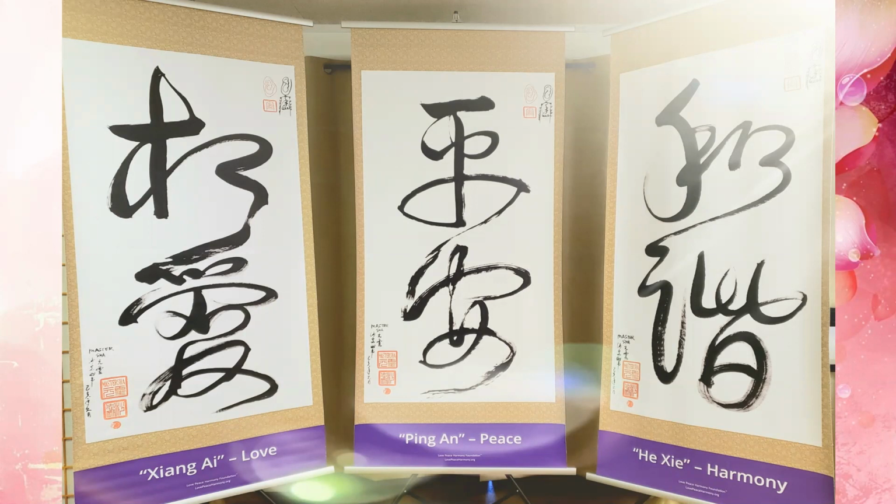Feel the light of compassion, unconditional love, of greatest forgiveness, which brings inner joy, inner peace. It brings love, peace, and harmony.